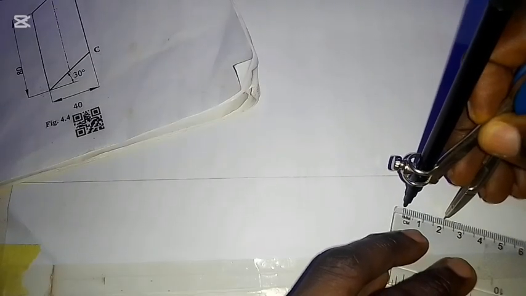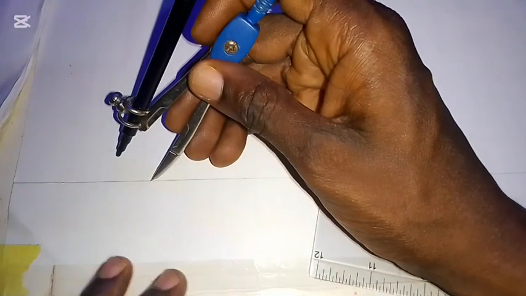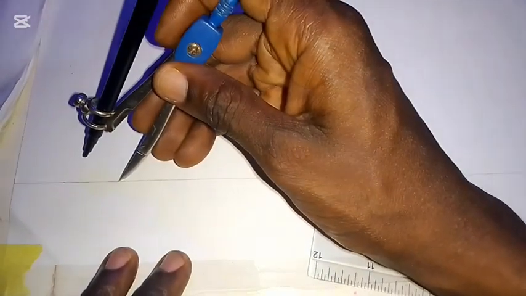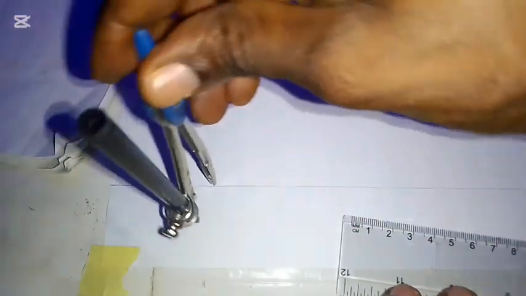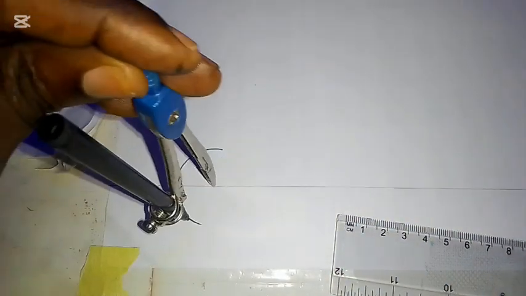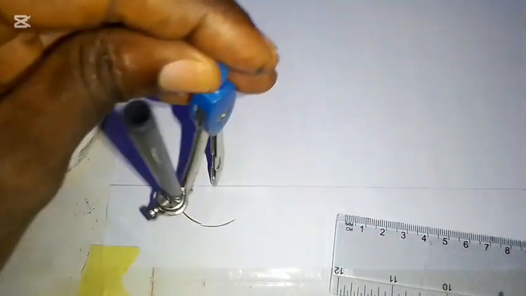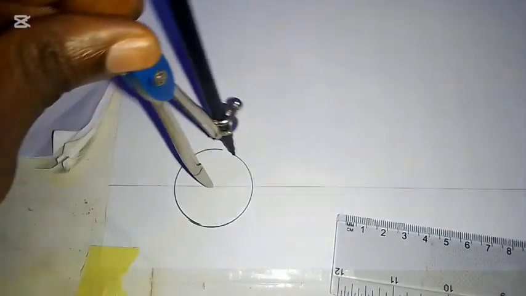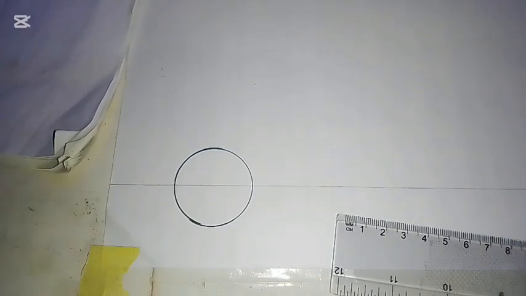This is 20. So I will needle on a point here. Let me move closer to this side. So let's go this way. So I'm going to produce this way.